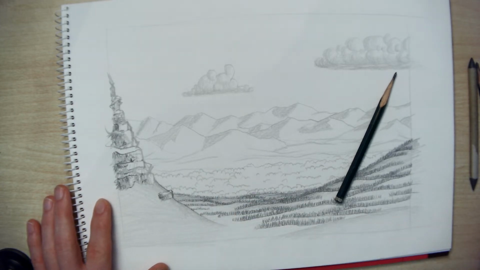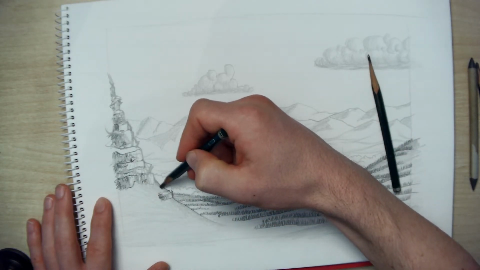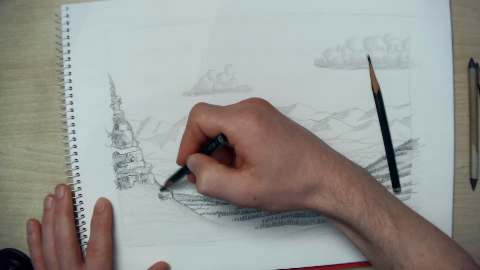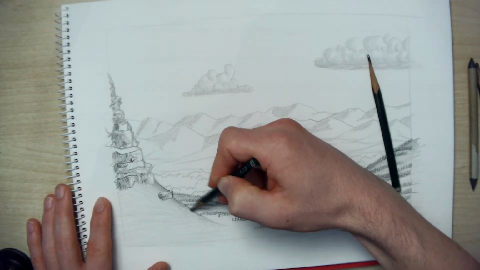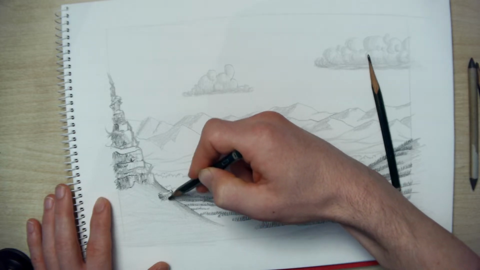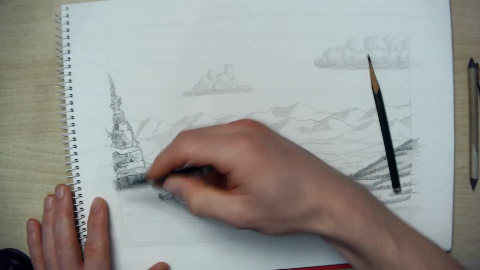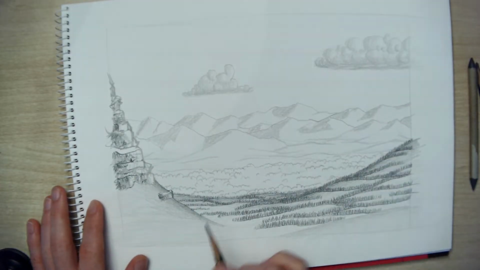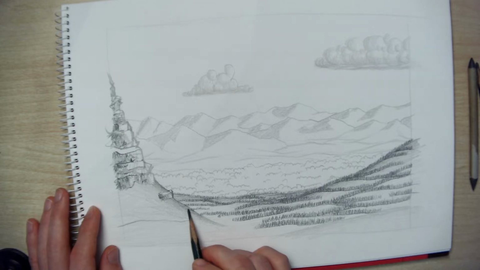Okay, but then I'll go in and make this edge right here just a little darker. Going in right here like so. Maybe like that. And then I draw in those layers where the grass is going to grow.